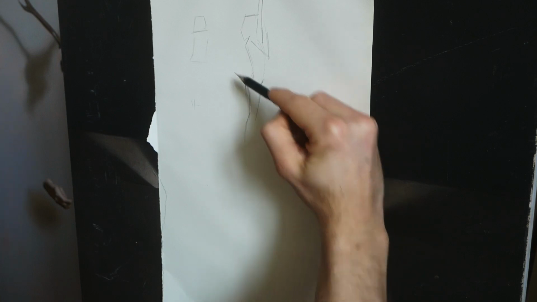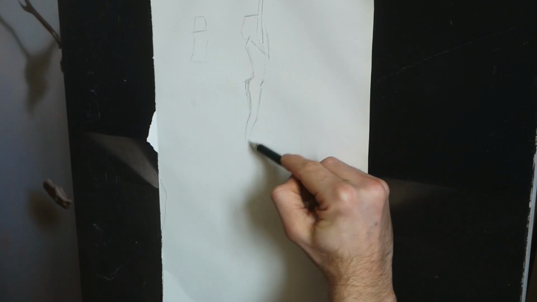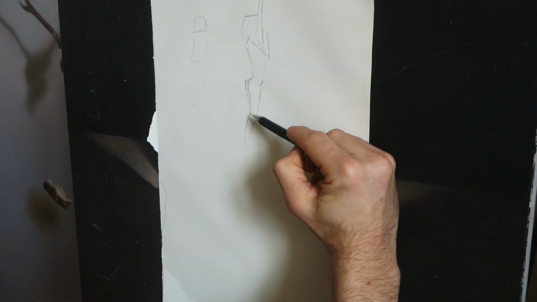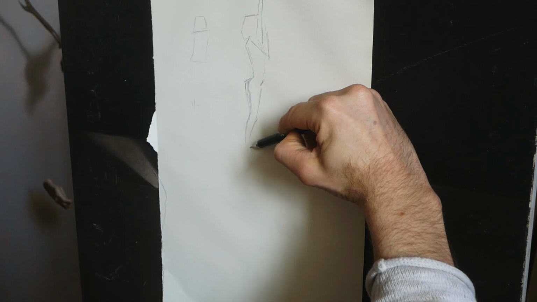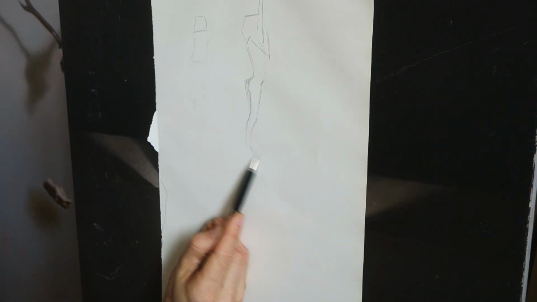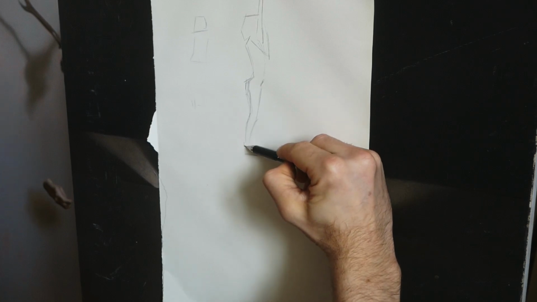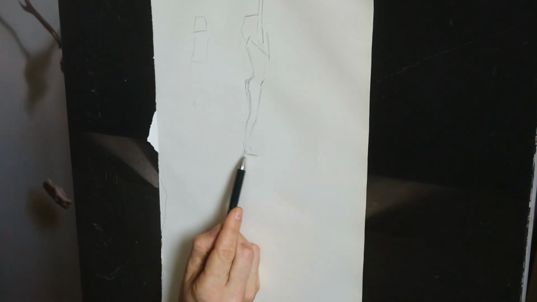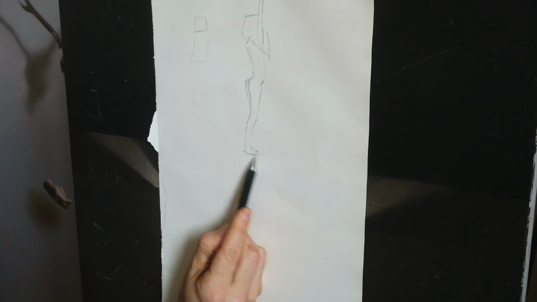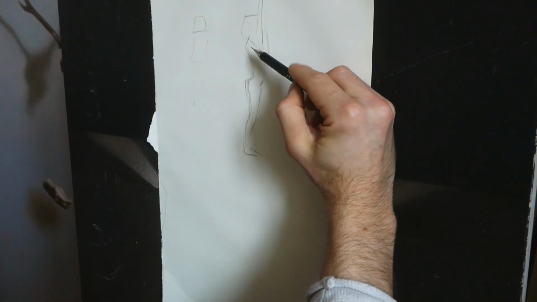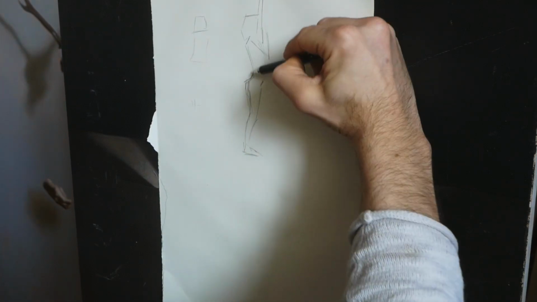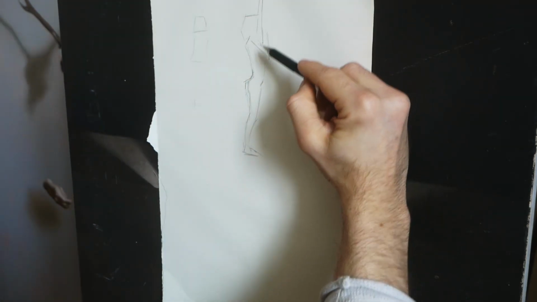And then we generally look for a forward curve for the thighs, and then a reverse curve for the lower legs. And just really simply block in these feet. So you do sometimes get slightly unusual poses, not usually your standard sort of pose.